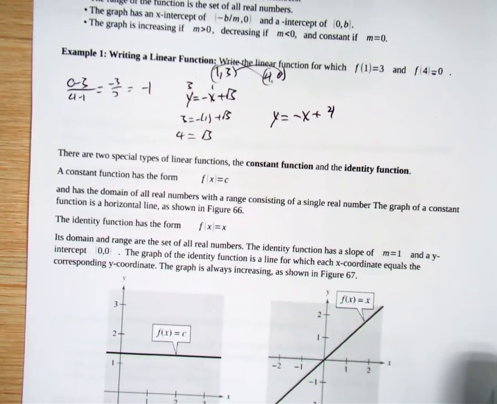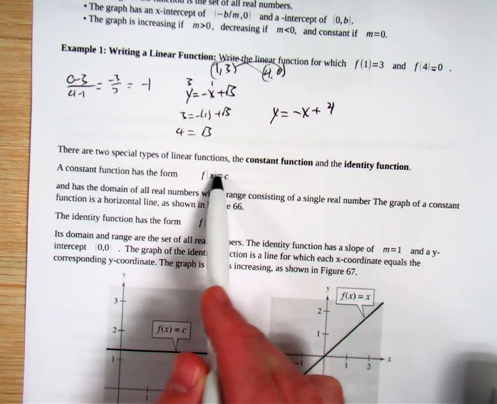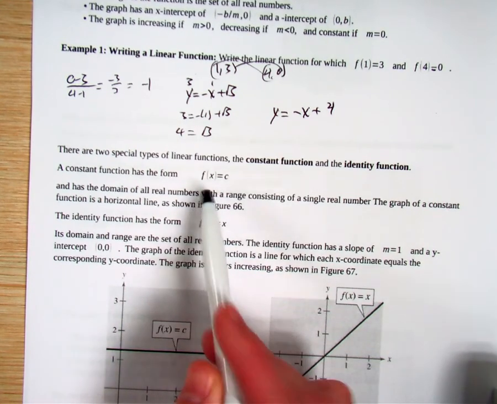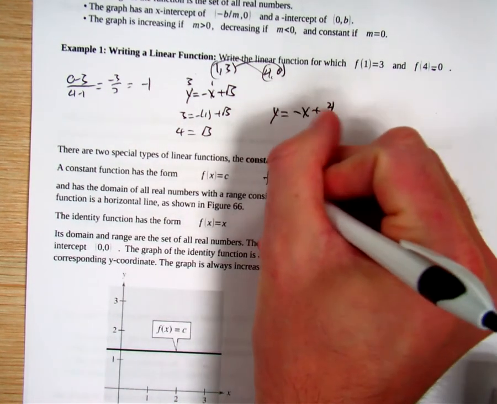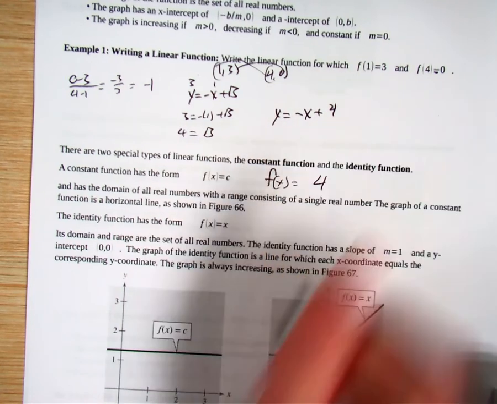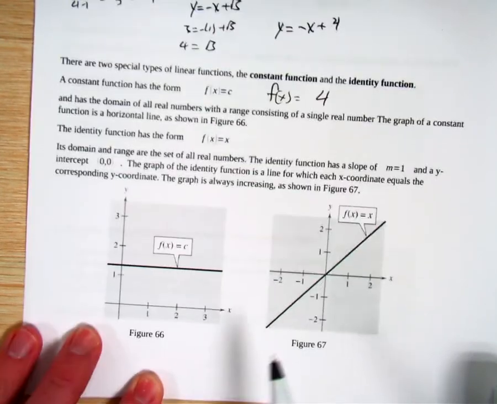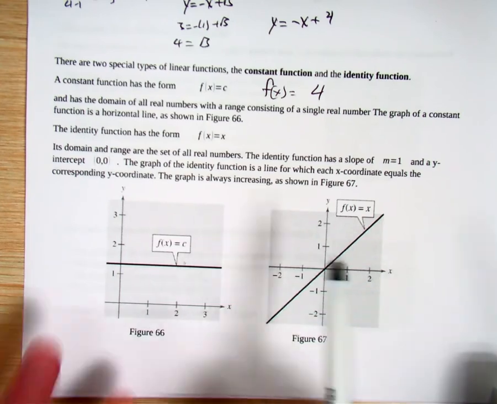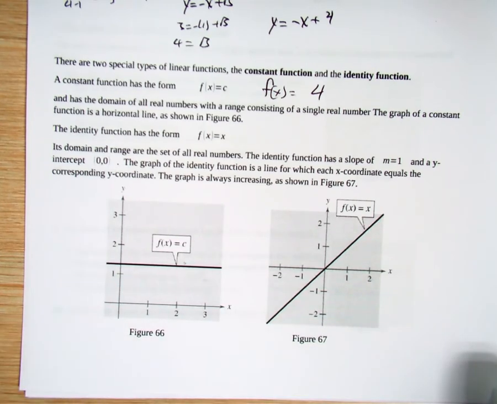Okay, constant function. We talked about f of x just equals a number. If it was just a flat line at 4, it has a domain of all reals and a range of a single number. We just said that a little bit ago. So if it's a horizontal flat line, domain is all real. It's still going forever left and right. We're just not going up and down, so we only are using one number for the range.